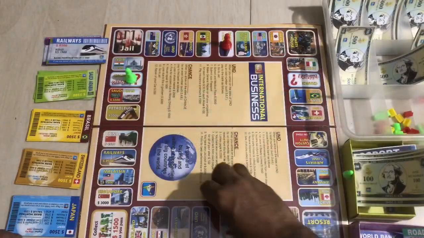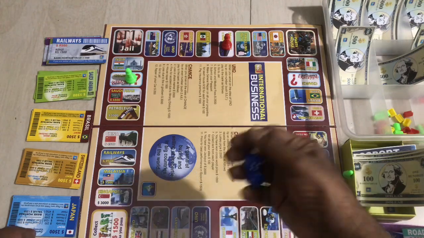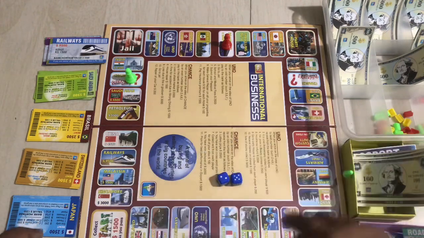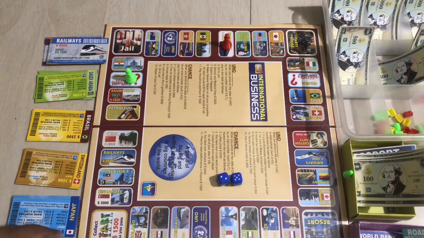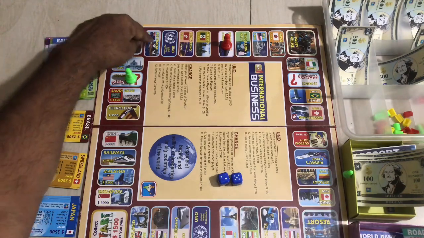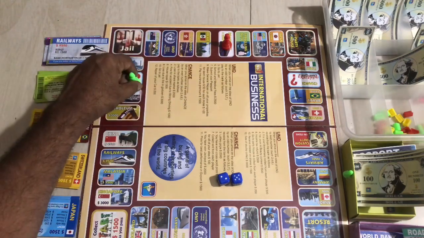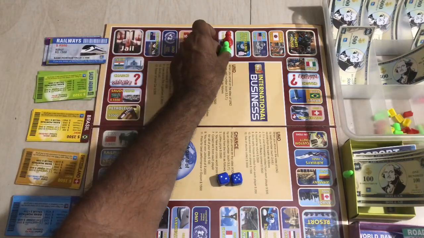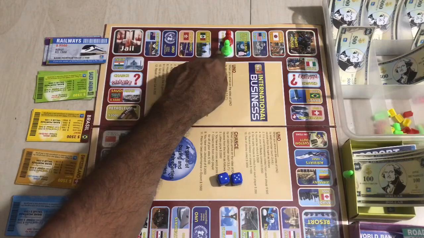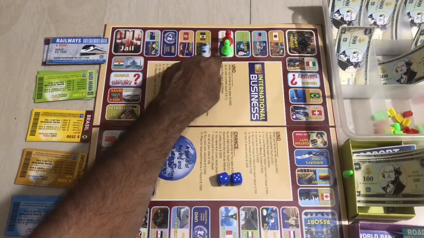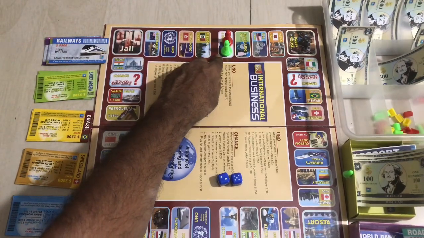Now throw the dice for the green player. Green player 5 and 2, 7. 1, 2, 3, 4, 5, 6, 7. He will also come to this place, roadways.